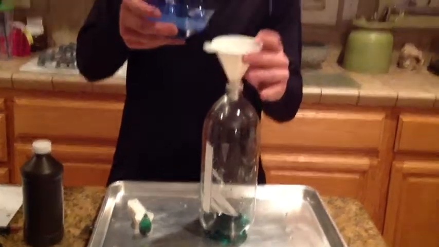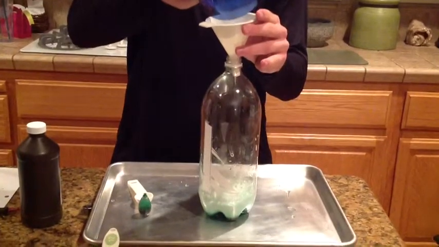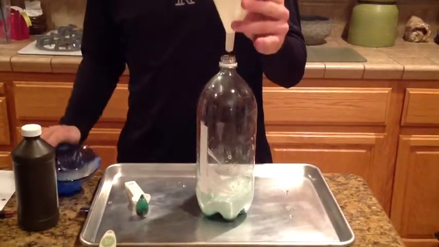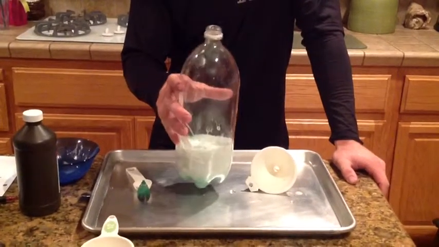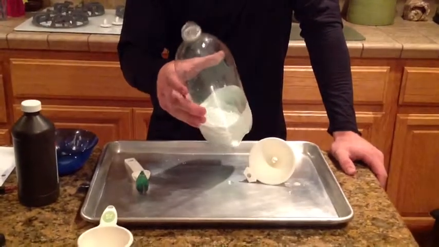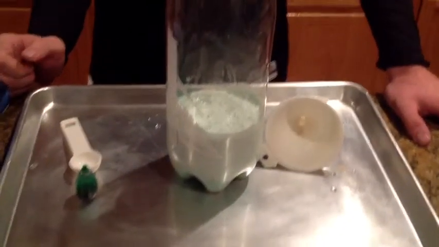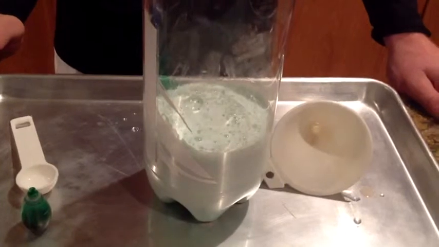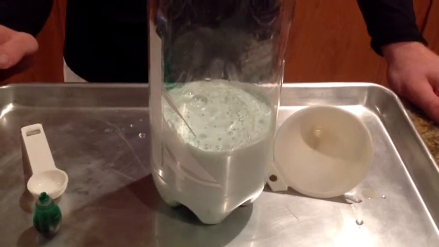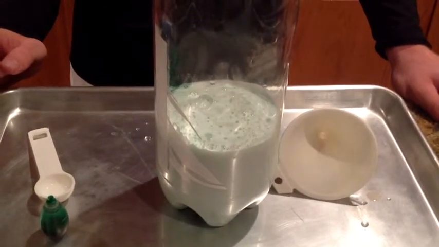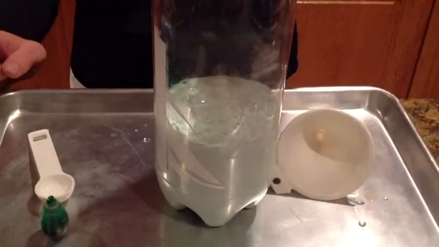Pour that in here. Rising a little bit. Mix it up a little more.